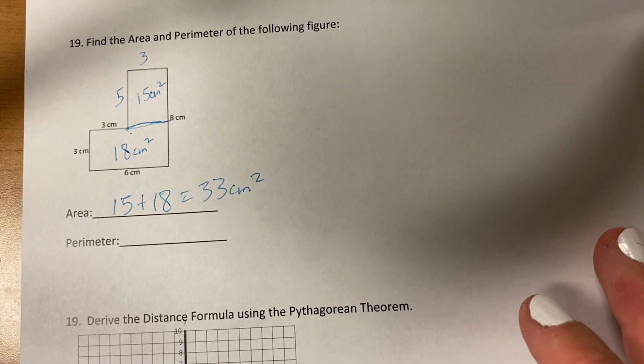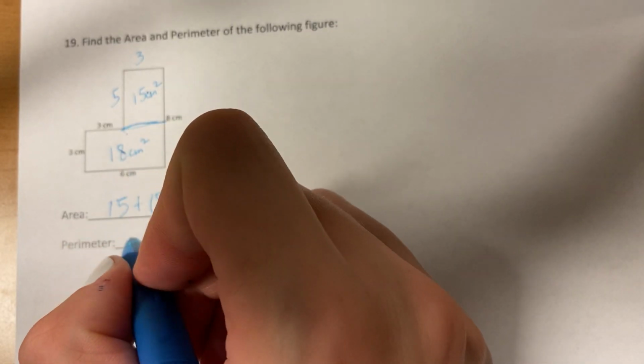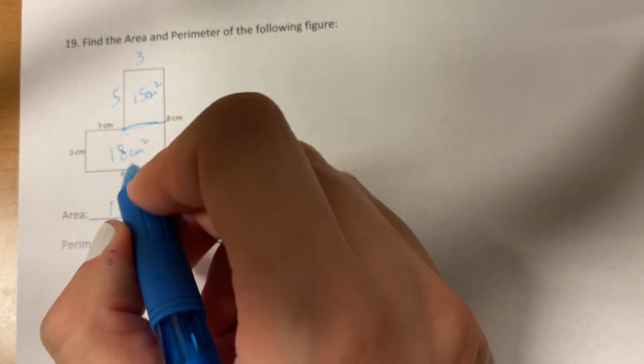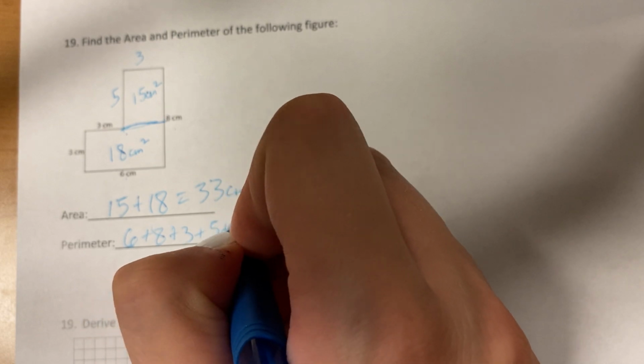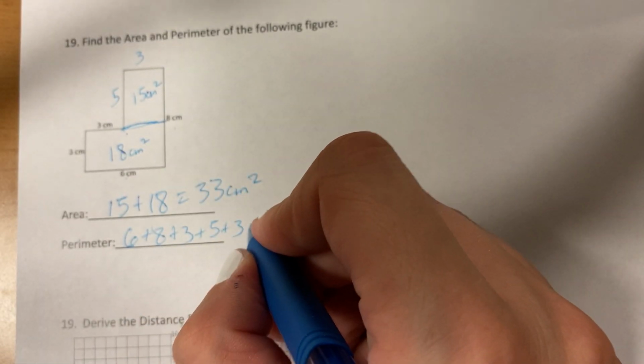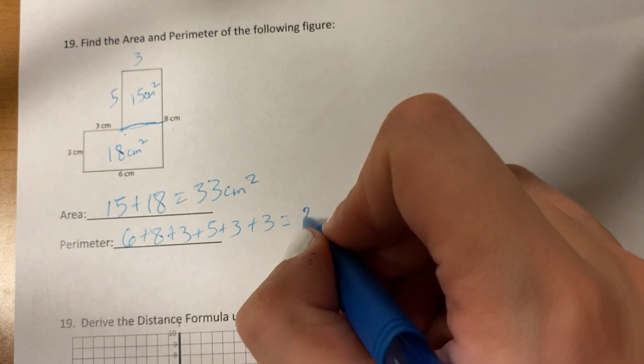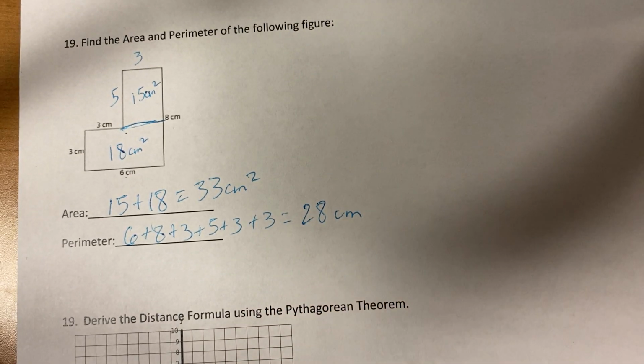All right, and the perimeter, I think we have everything we need, so we just add it all up. We'll just start here with the 6 and then go to the 6 plus 8 plus 3 plus 5 plus 3 and then plus 3. So 6 plus 8 plus 5 is 28 centimeters.